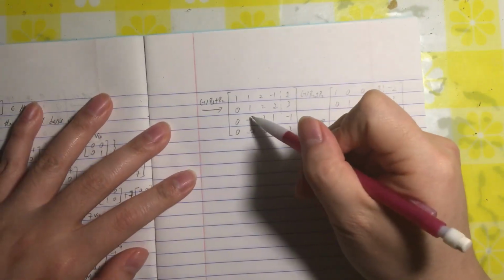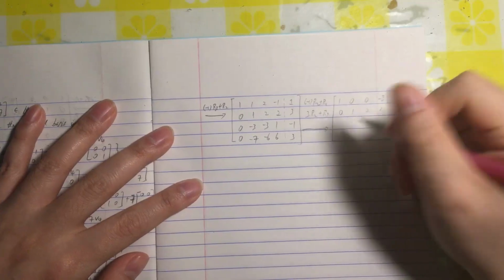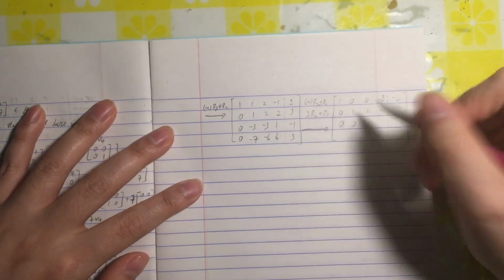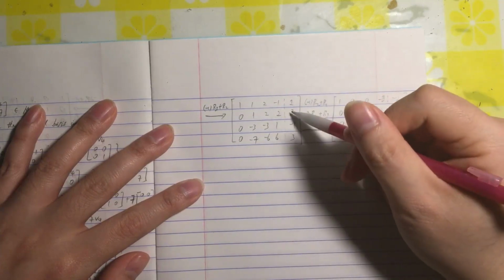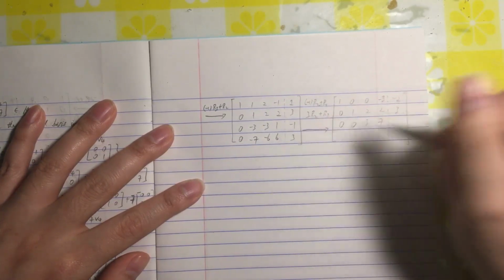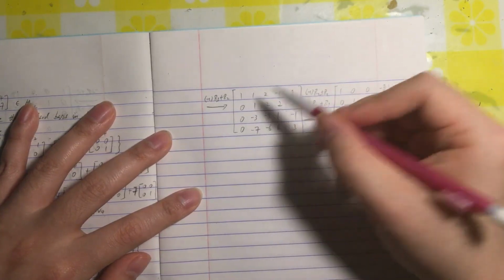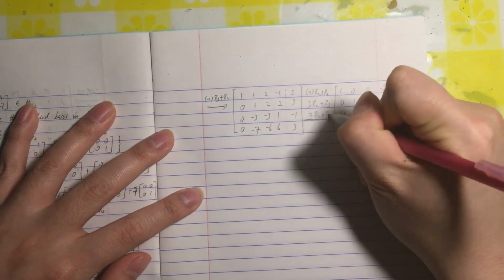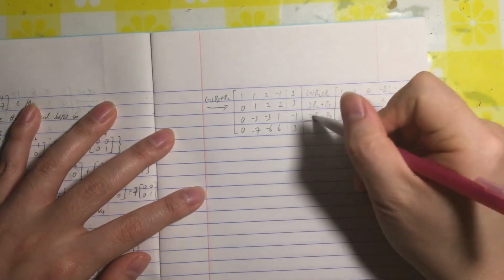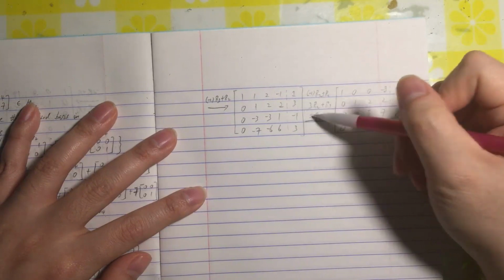Next, I try to make 0 here. I can multiply second row by +3, add it to the third row. I get 0, 0, +3, +7, and 8. Next, in the fourth row, try to make 0 here. I can multiply the second row by 7, add it to the fourth row. I get 0, 0, 14 plus -6 is 8, 14 plus 6 is 20, 21 plus 3 is 24.